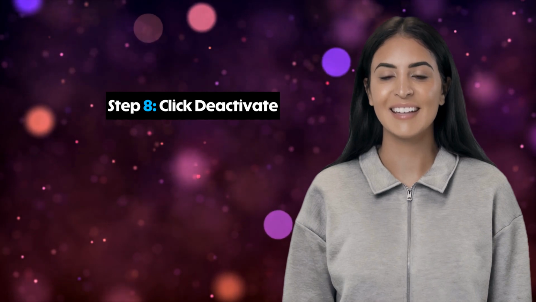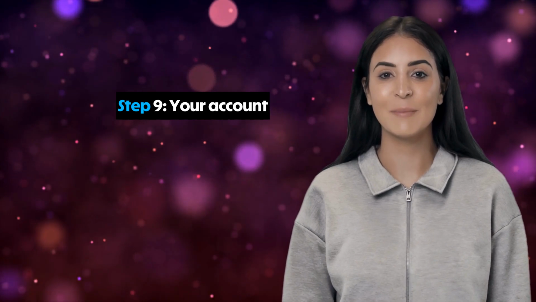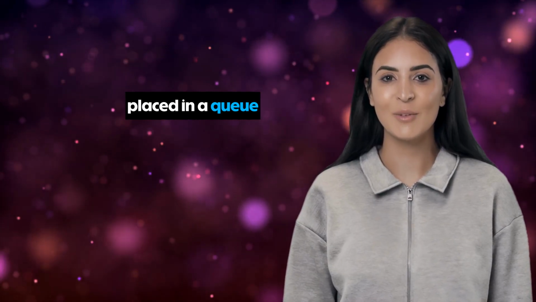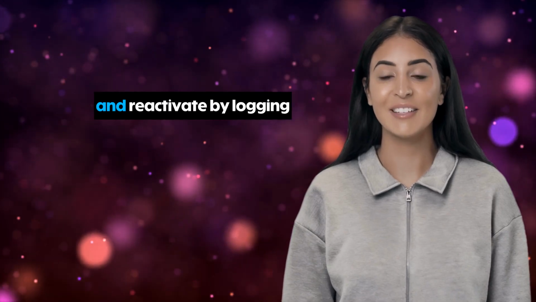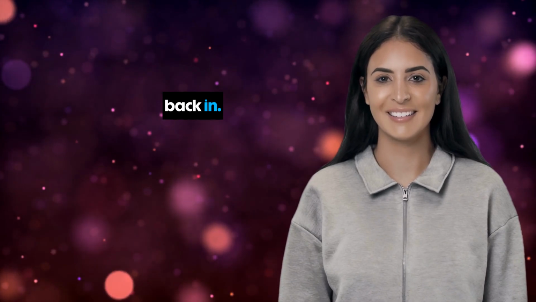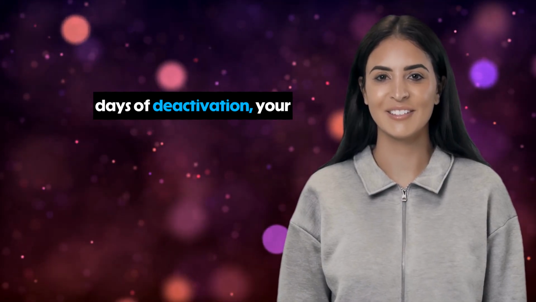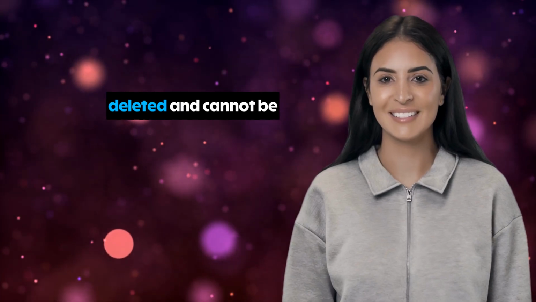Step 8. Click Deactivate Account again to confirm your decision. Step 9. Your account will be deactivated and placed in a queue for permanent deletion. You have 30 days to change your mind and reactivate by logging back in. Step 10. After 30 days of deactivation, your account and all associated data will be permanently deleted and cannot be recovered.